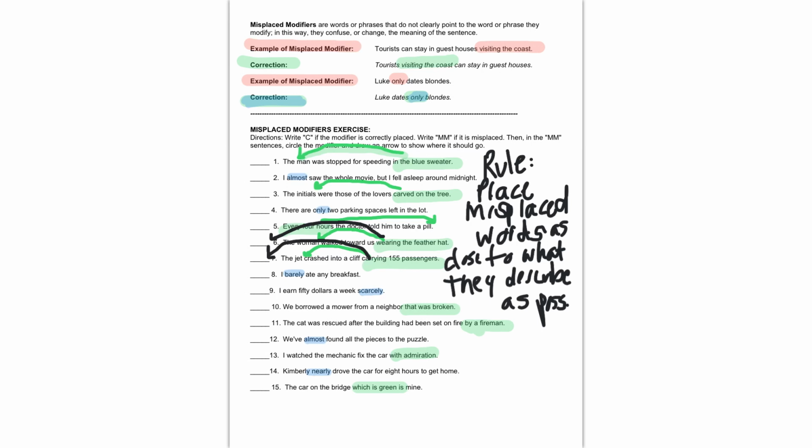In number 10, if we bounce down there, we have that was broken, describing a neighbor. And it's really the mower that is broken, so we'd need to reposition that. So we borrowed a mower that was broken from a neighbor.